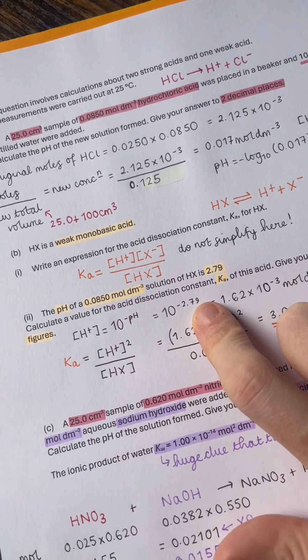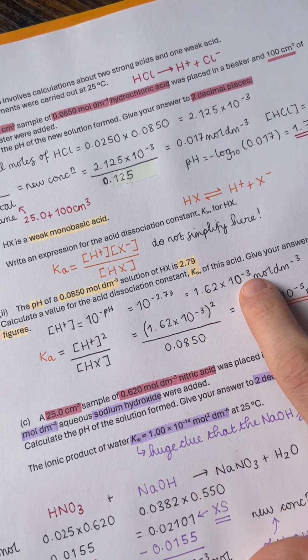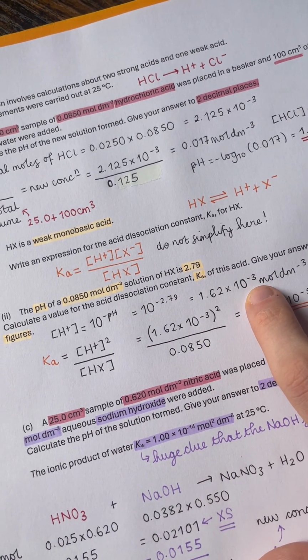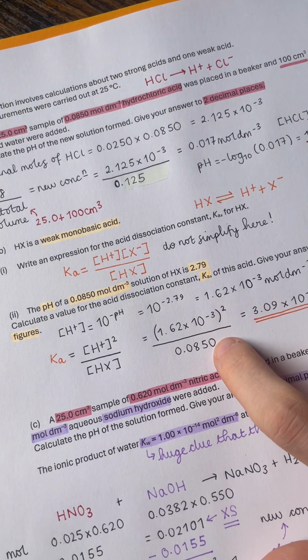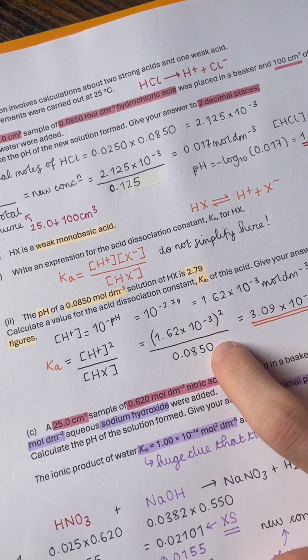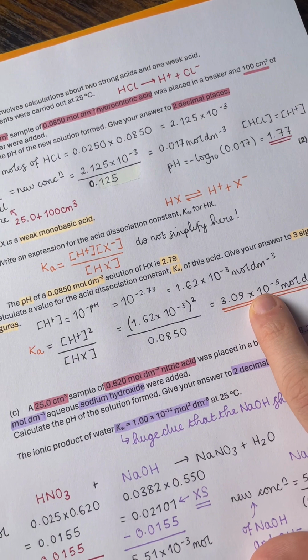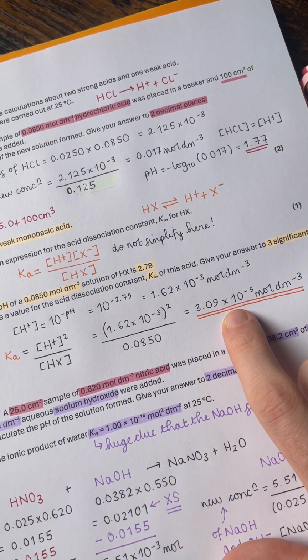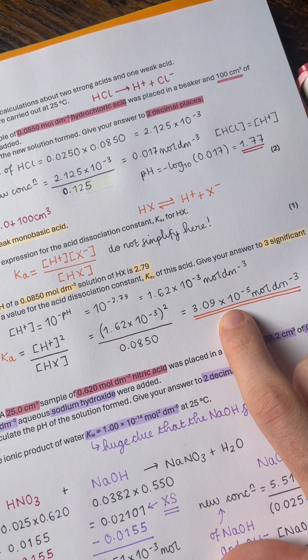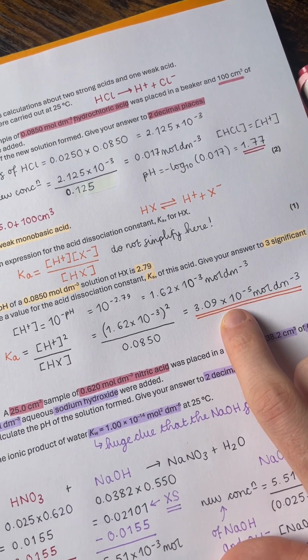So 10 to the power of minus 2.79, which gave me 1.62 times 10 to the minus 3. That I can then square, and then I can divide that by 0.085 and give my answer to three significant figures as requested for the Ka value as 3.09 times 10 to the minus 5 mole per decimetre cubed.